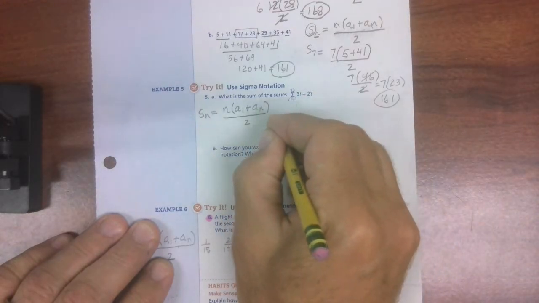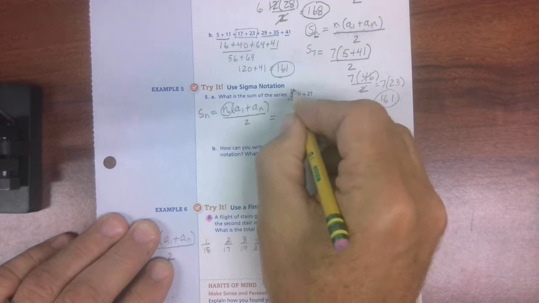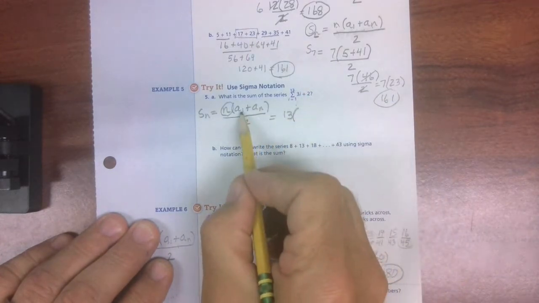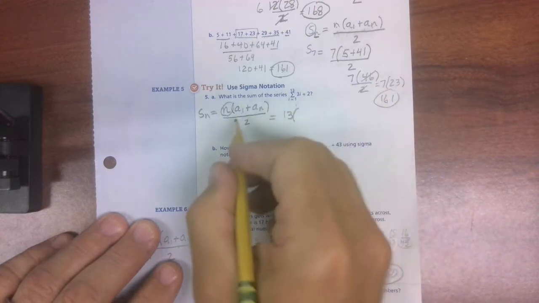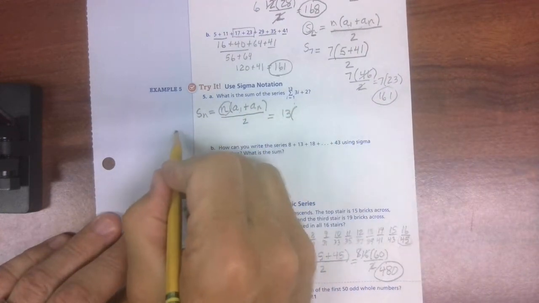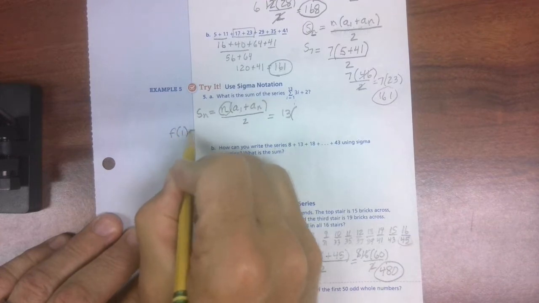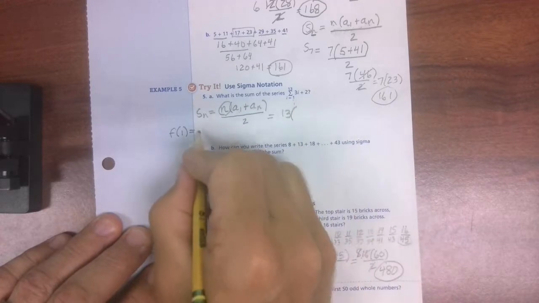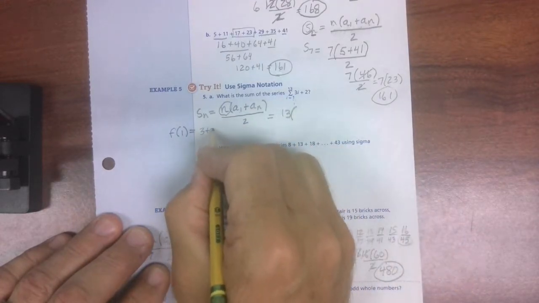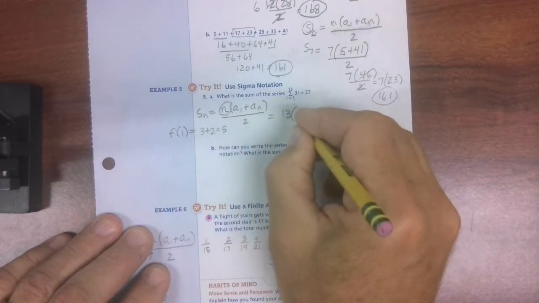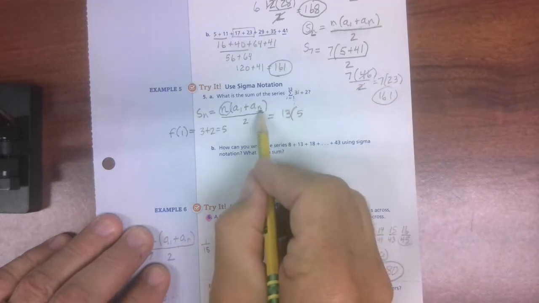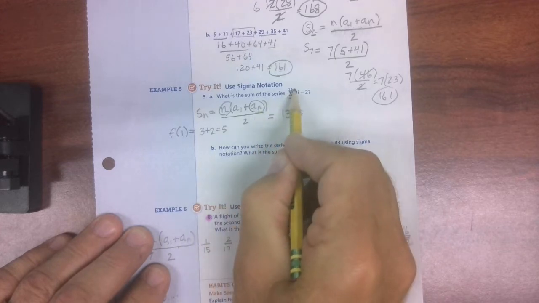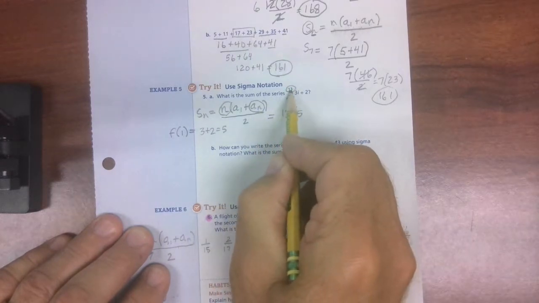So what does this really mean? Well, n is 13. A sub 1 means, what do I get when I plug in 1, my first value for i? Well, 3 times 1 is 3, plus 2 is 5. So I'm going to put that right there. This is the final solution when we plug in that number at the top there.